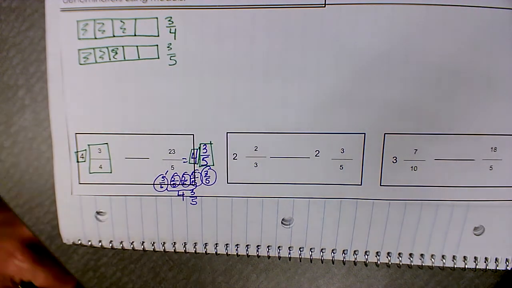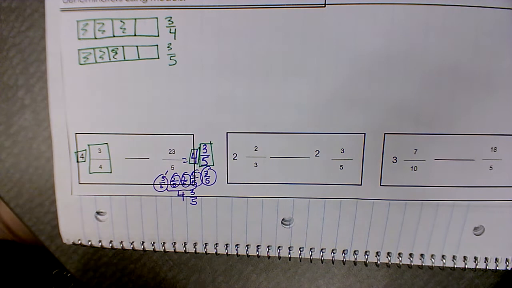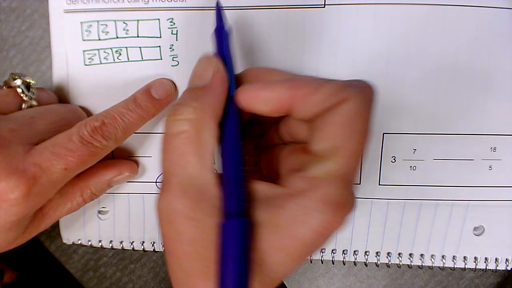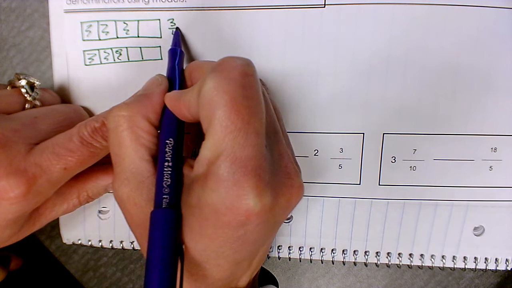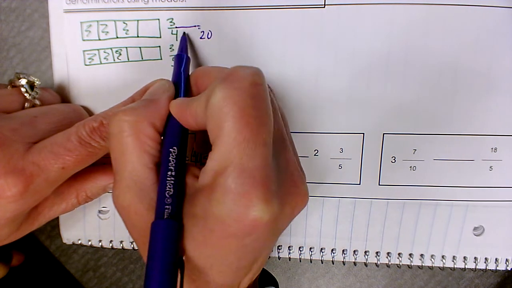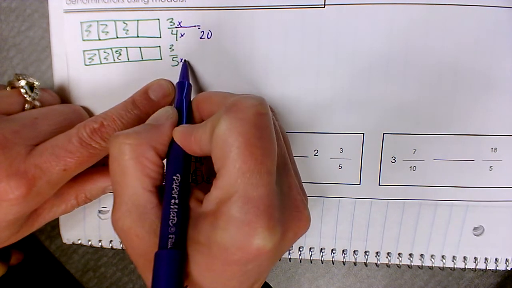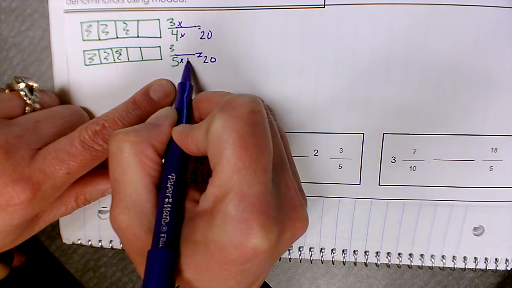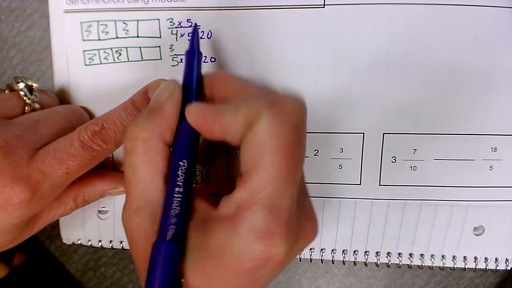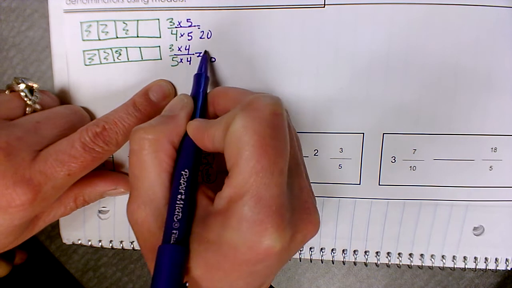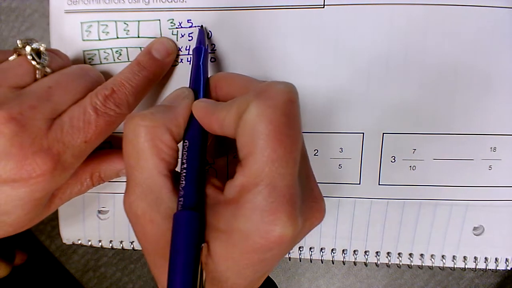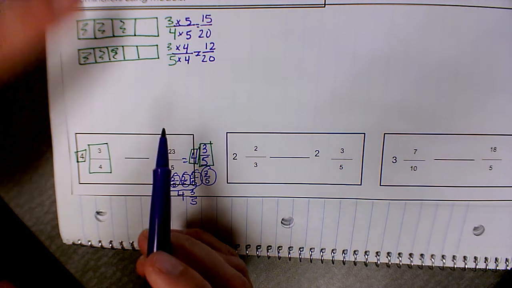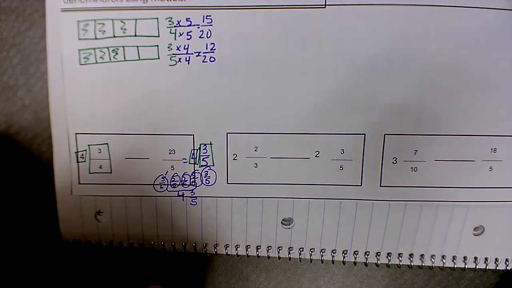I still feel like that can be pretty tricky. So what I'm going to do is I know that the common number between 4 and 5, guess what it is, 4th grade? It's 20. Right? 4 times what equals 20? 5 times what? So this is 4 and this is 5. So 3 times 4 is 12. 3 times 5 is 15. Okay? So, can I change my tape diagram into that?